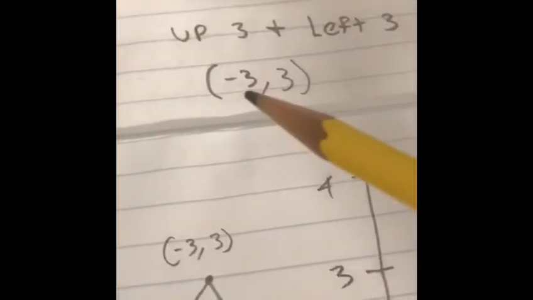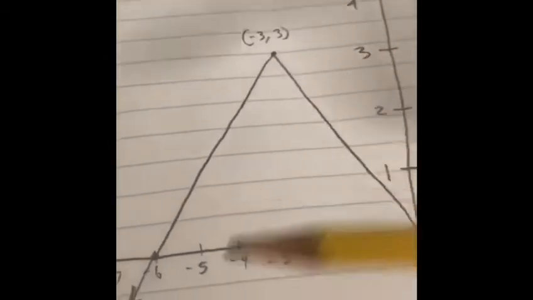So this is going to be our vertex, meaning the transformation is going to be up 3, which is our y, and then left 3, which is our x coordinate. And this is how the vertex is going to look in the graph. And because it is an absolute value function, there's going to be two lines. This is going to be our original line.